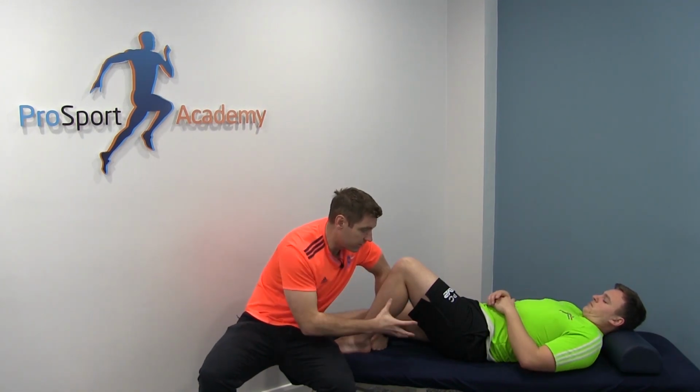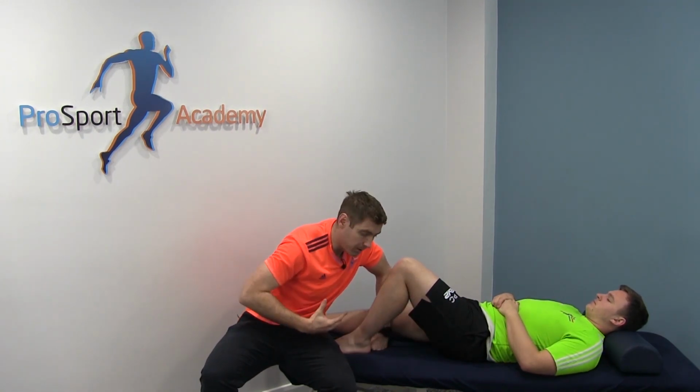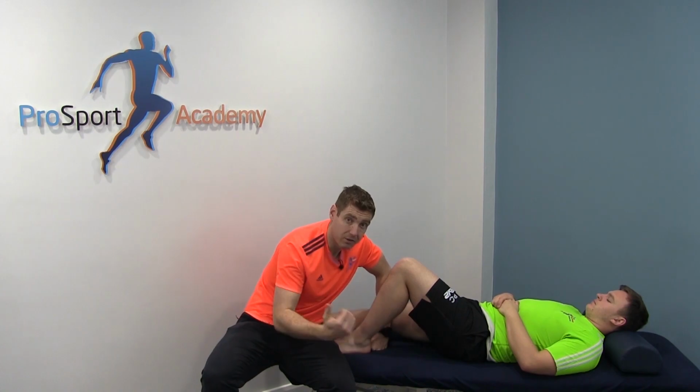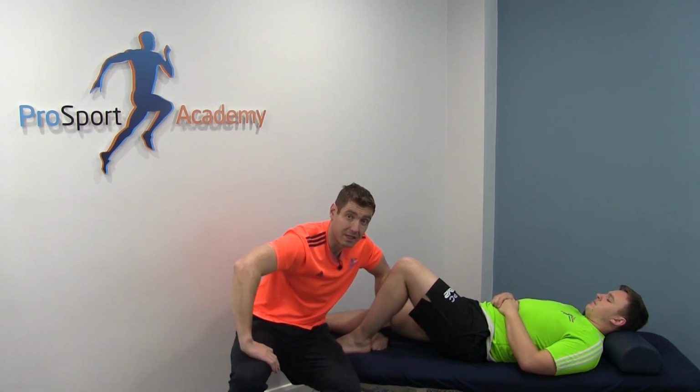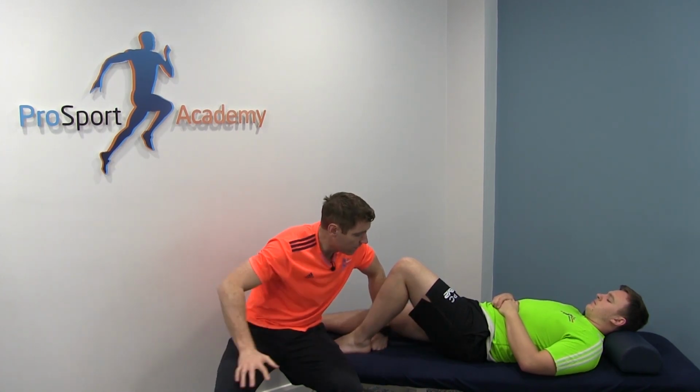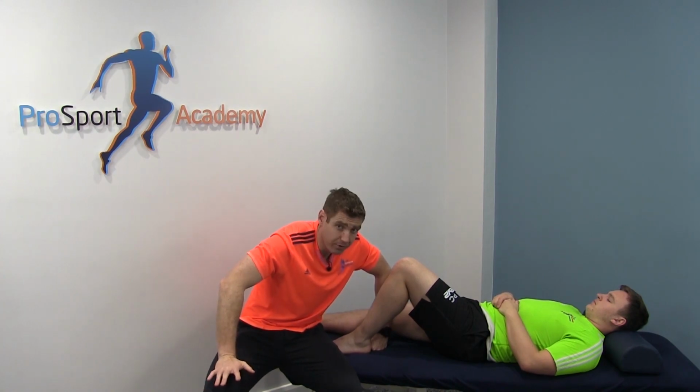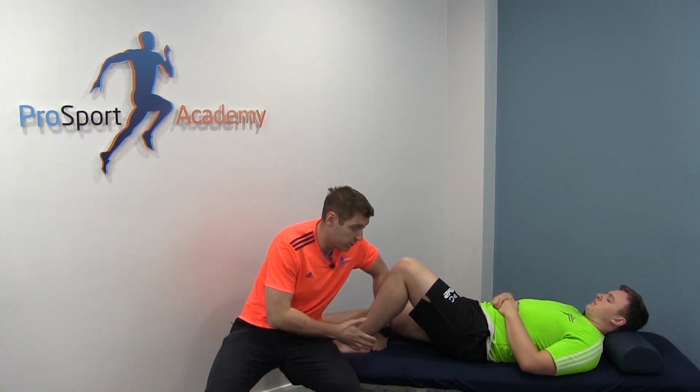It's bringing back his awareness to the tissues. He's getting a bit more feel of the tissues co-contracting rather than one tissue working excessively. So it's a brilliant exercise that I really, really like. It looks very, very easy, but don't underestimate the power of this exercise.